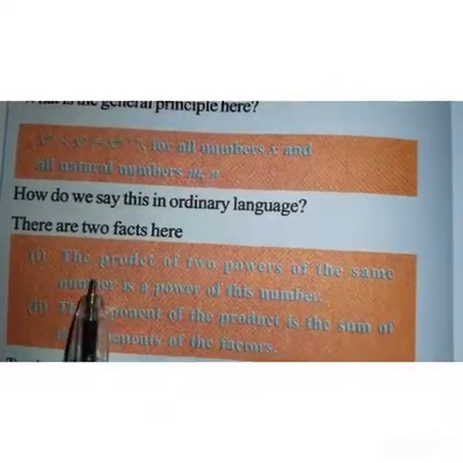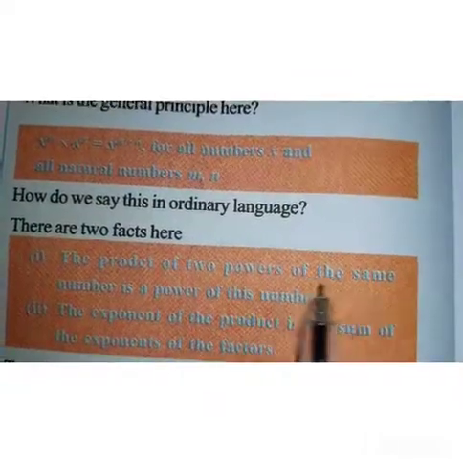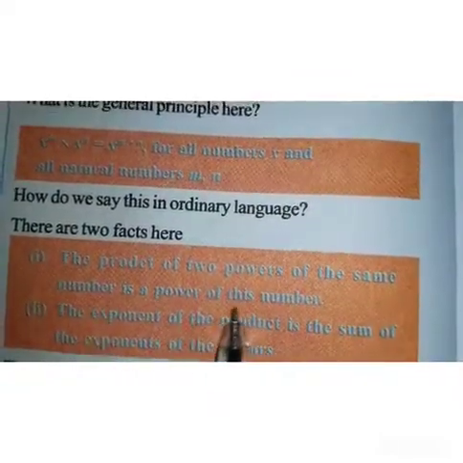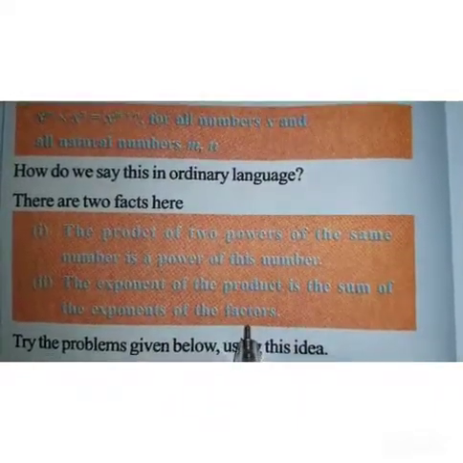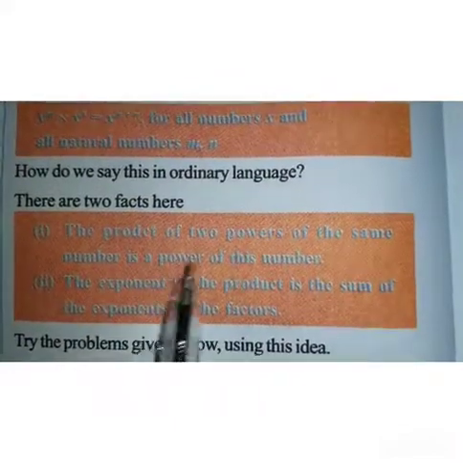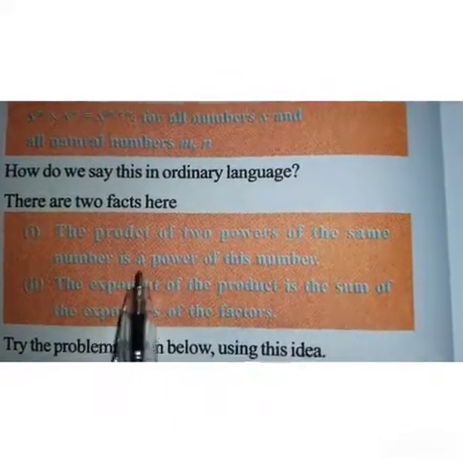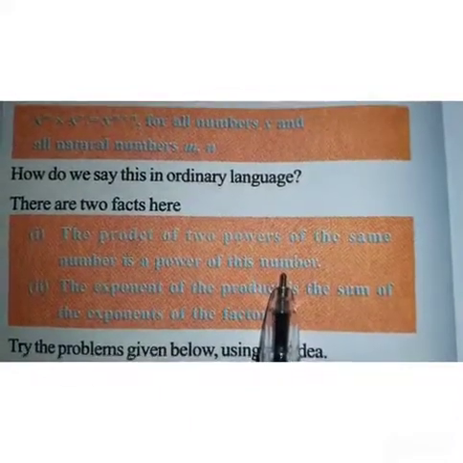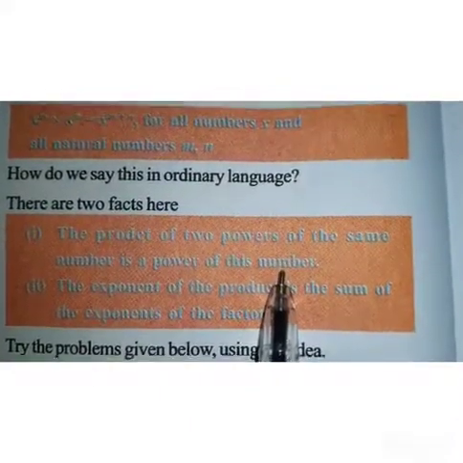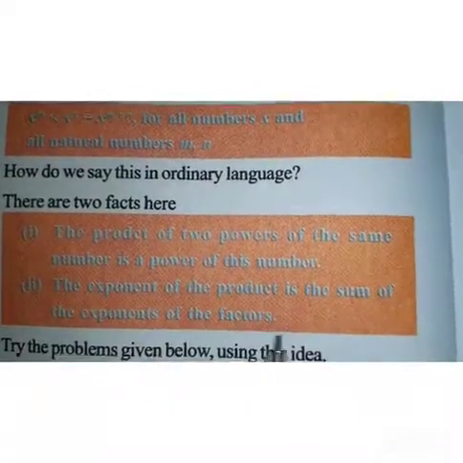Then the product of two powers of the same number is a power of this number. Then the exponent of the product is the sum of the exponents of the factors. The product of two powers of the same number is a power of this number. That is, 2 raised to 2 into 2 raised to 3 is equal to 2 raised to 2 plus 3, it is 2 raised to 5.